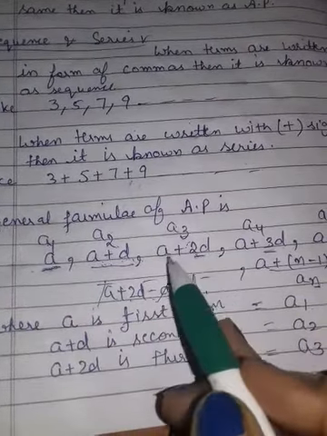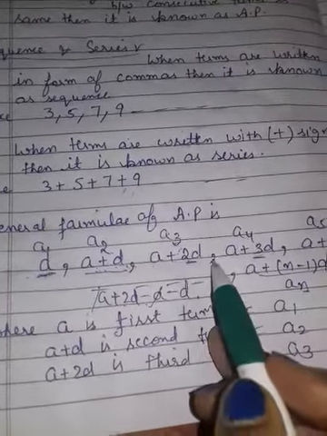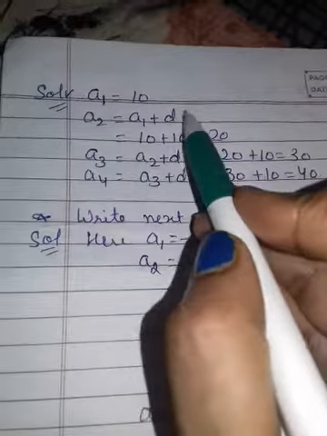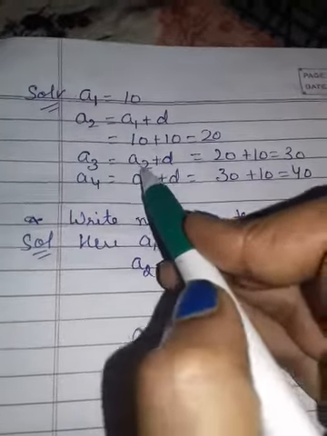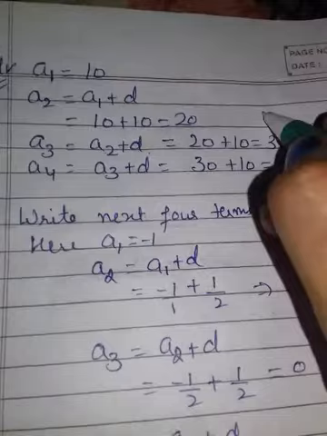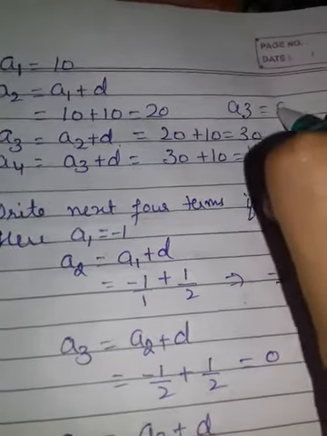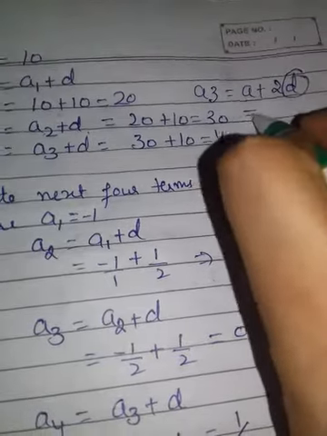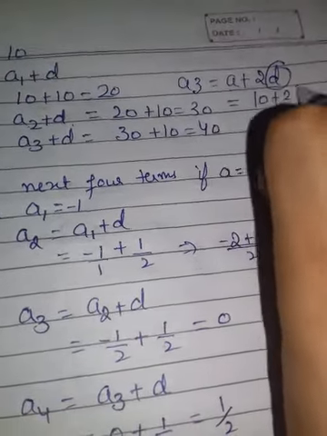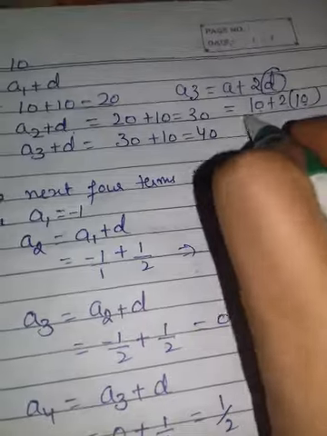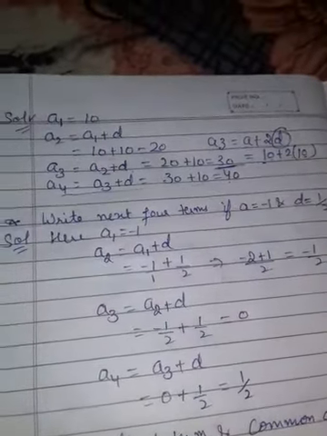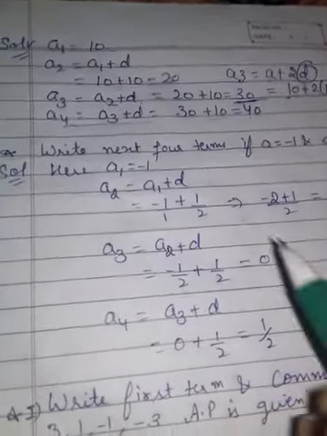For finding A3, you will say A plus 2D, meaning 2 times D. Similarly, A2 is A1 plus D, and A3 is A2 plus D, so we can say A3 is equal to A plus 2D. So what is D and what is A? You can put 10 plus 2 into 10, that is 20 plus 10, which is 30. Similarly, you can find the next terms. Clear? Meaning by using the formula.